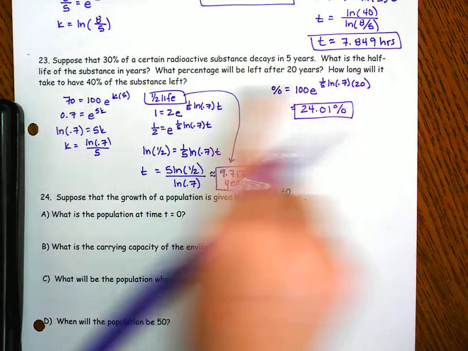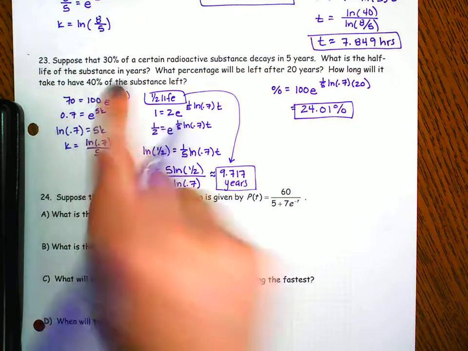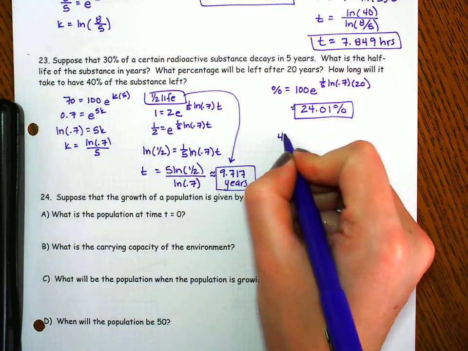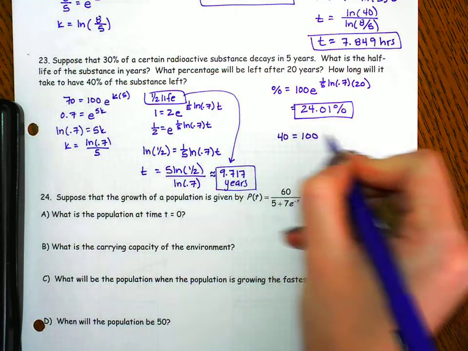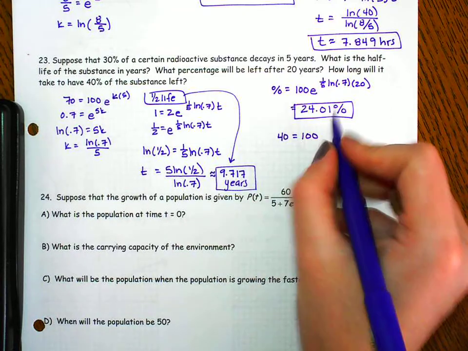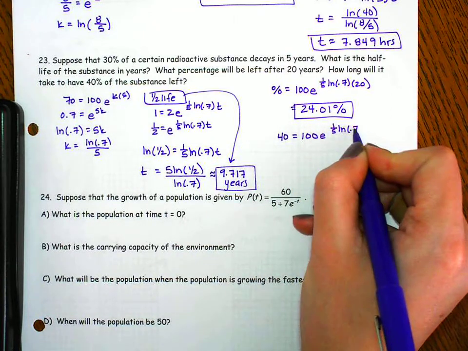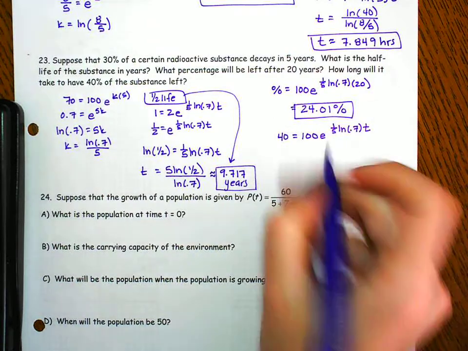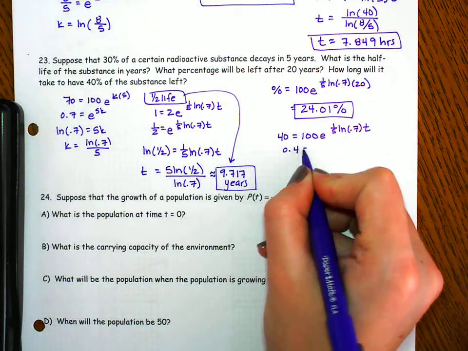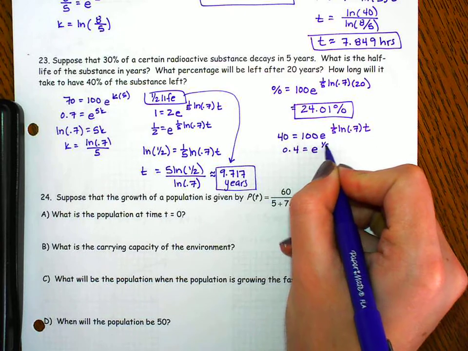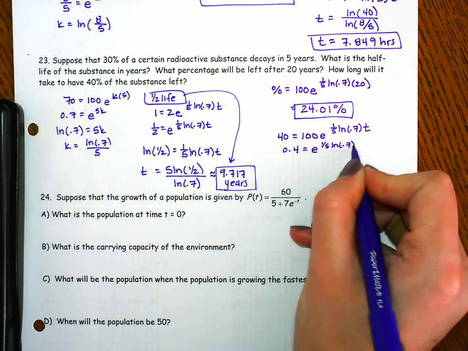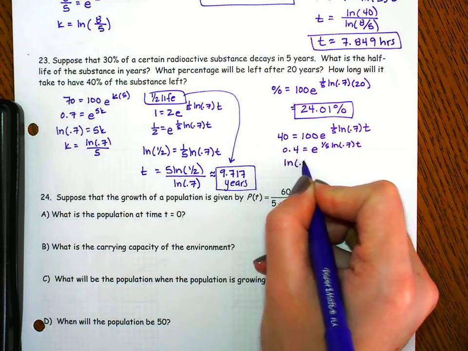Let's do another one. How long will it take to have 40% left? So if we have a population of 40, we started with 100 because 40% is left. e to the 1/5 ln of 0.7, what's the time? So I'm going to have 0.4. We're going to take ln of both sides.